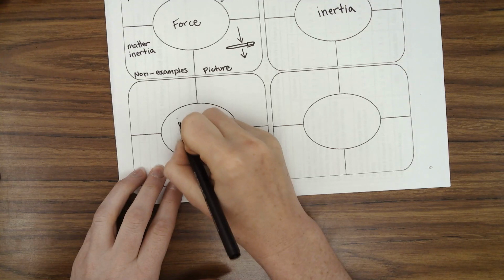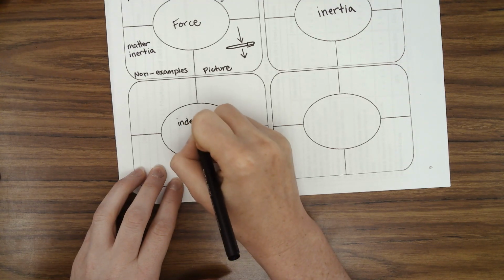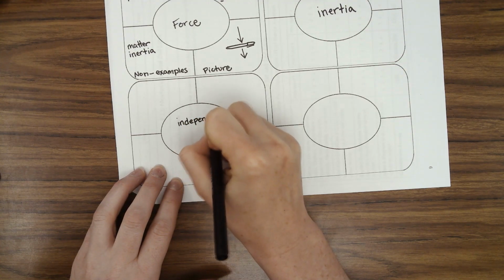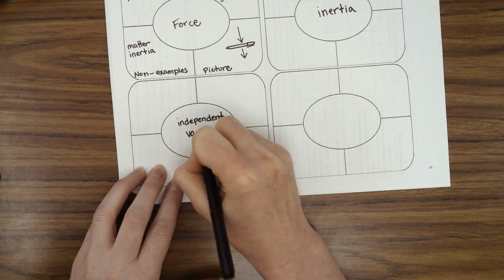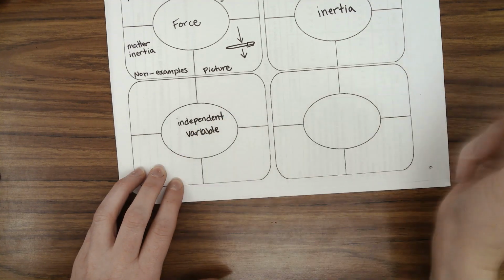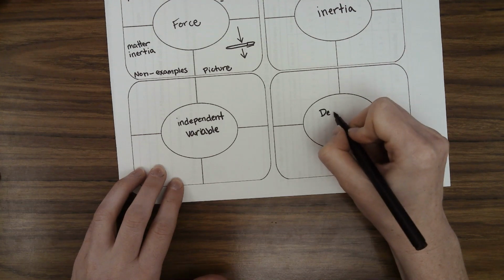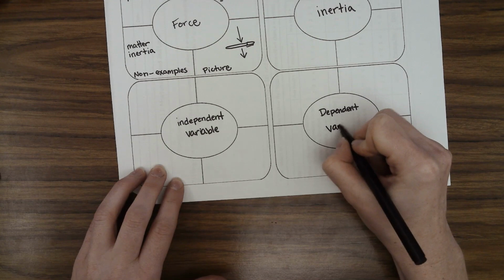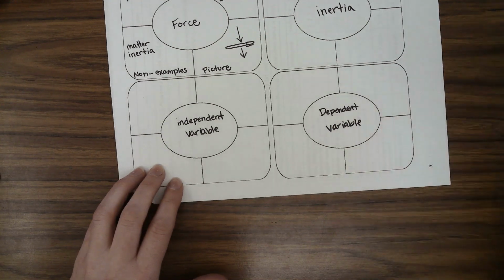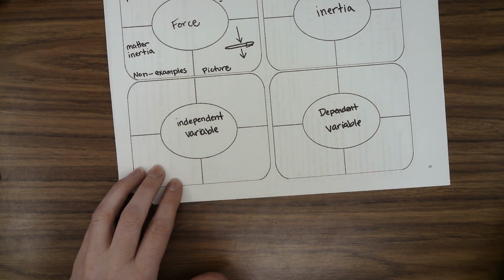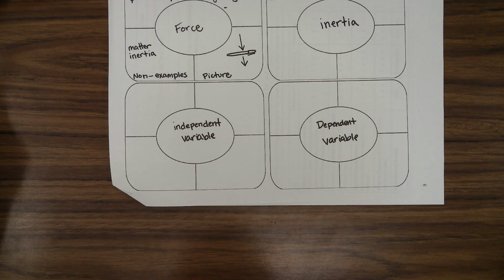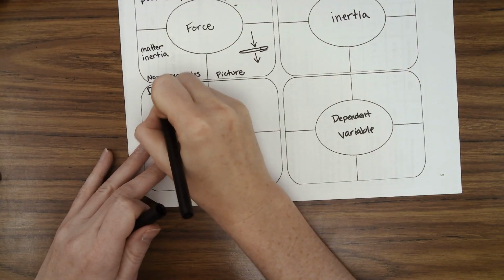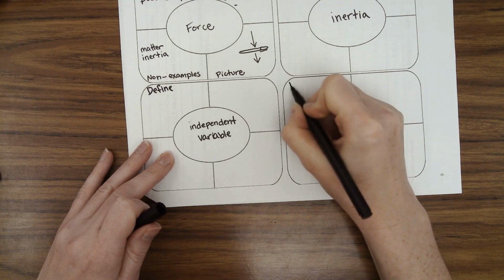Let's start with our first one, our independent variable. And then we're going to have our dependent variable. Remember, you can pause the video at any time if you feel like it's going too fast. Okay, so we are going to define the term in both.